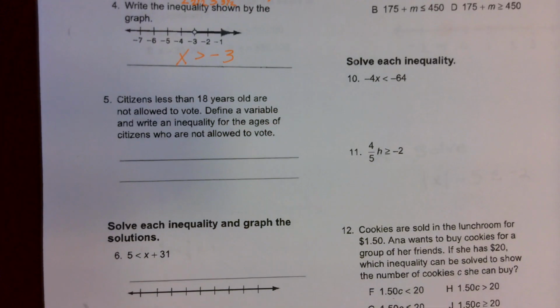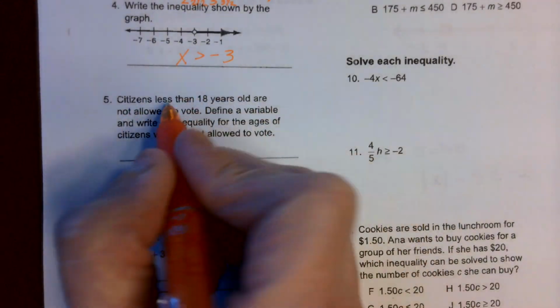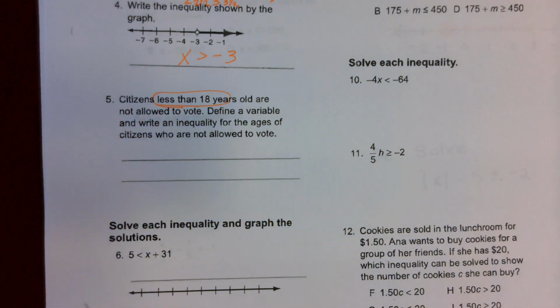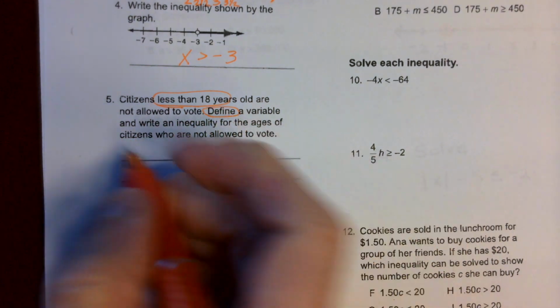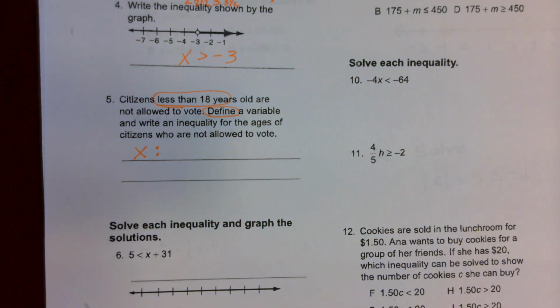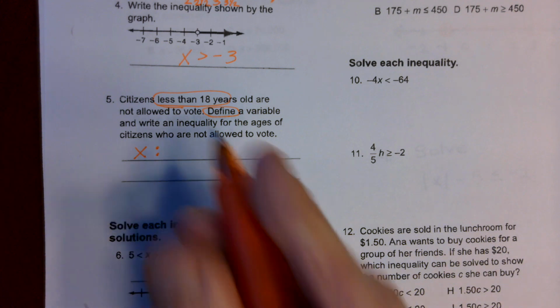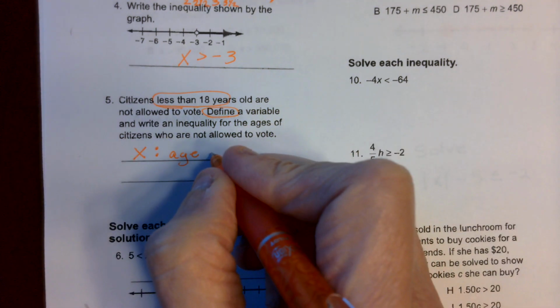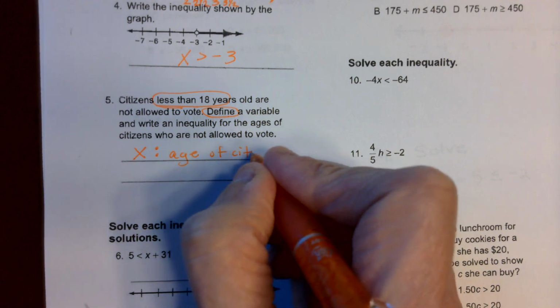All right, now the word problems are always a little tricky. Children less than 18 years old are not allowed to vote. Define a variable. So first pick a variable. I'm just going to pick x, put a little colon there, and I'm going to say, what is x? Well, I'm going to say that's the age of the citizens. And you can write age, or you can go as far as write age of citizens.